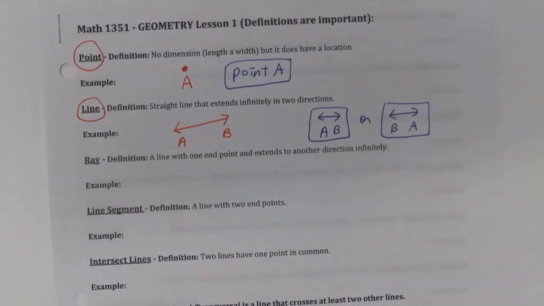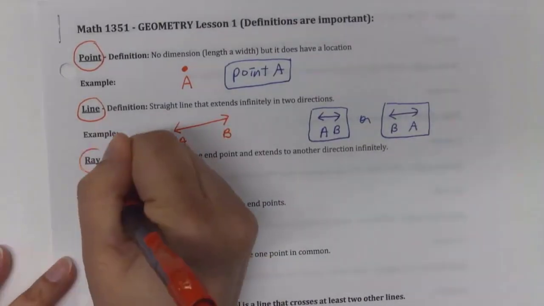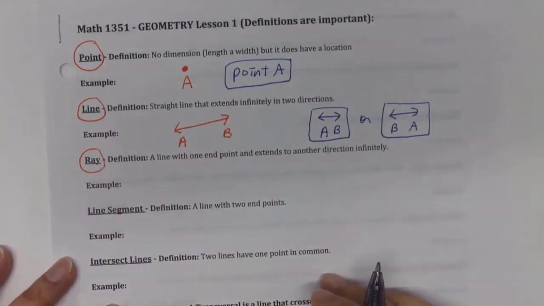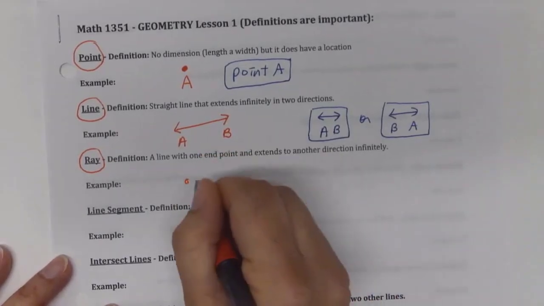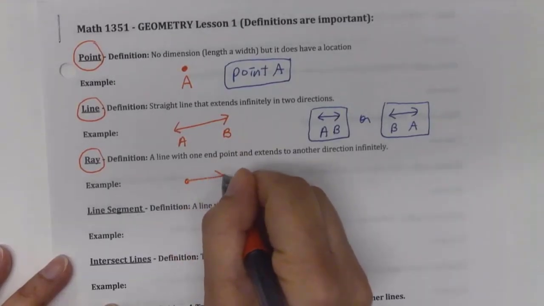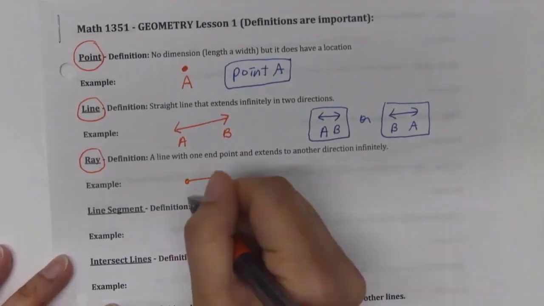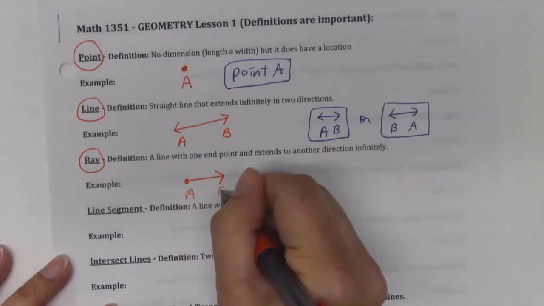Okay, the next one is ray. The definition is a line with an endpoint that extends in another direction infinitely. This one will have one endpoint and then point out and extend forever to the other side. I can call this AB.